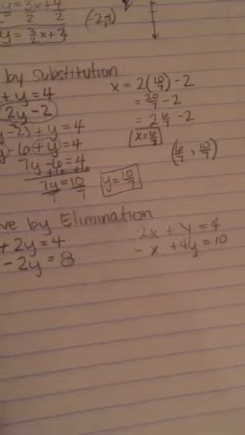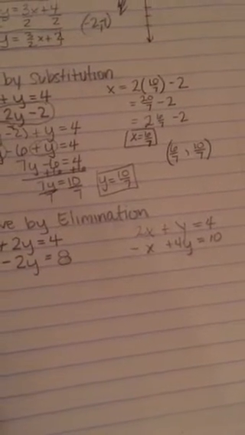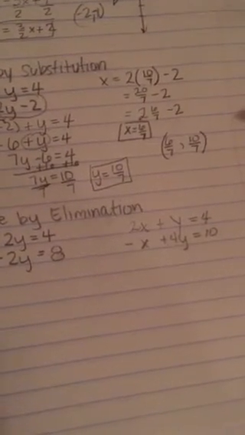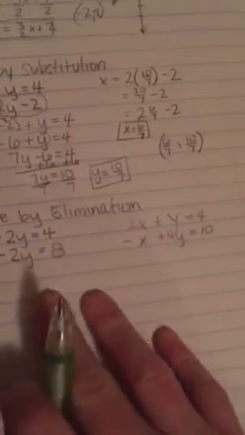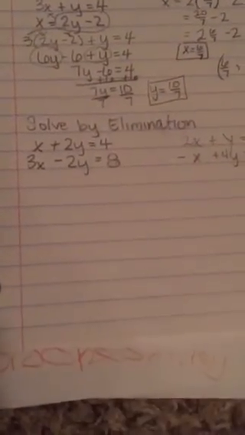Okay, be sure you can pause, rewind, fast forward even if you know what you're doing. Make sure though that you have these examples done. Okay, solve by elimination. We have 2 different examples. This is what we did on Thursday and Friday of this past week. This is what you learned about yesterday with elimination.